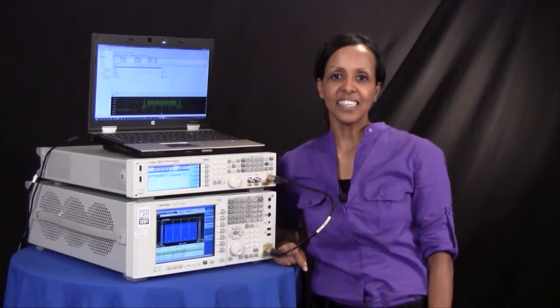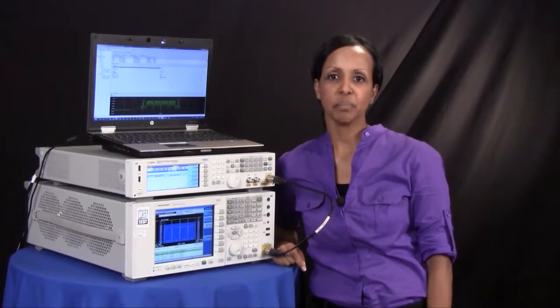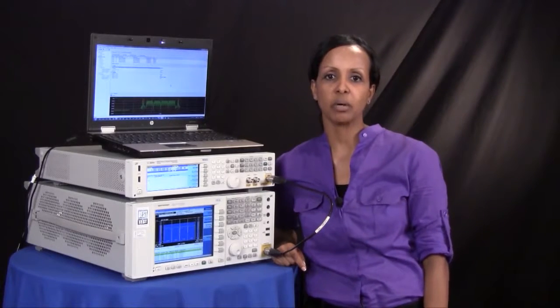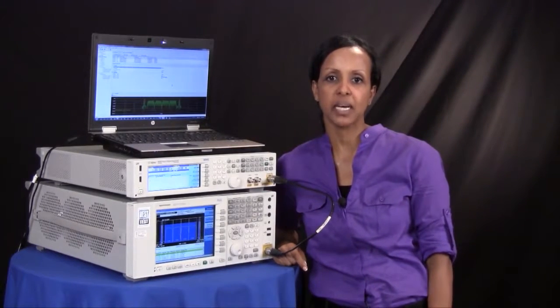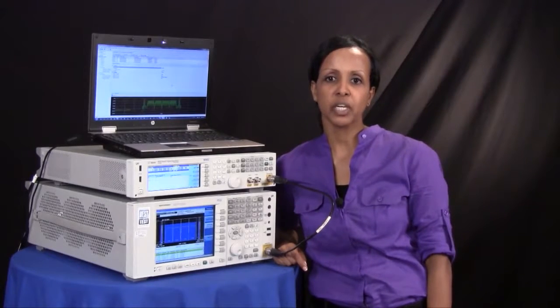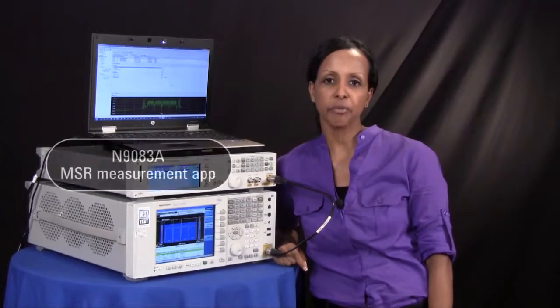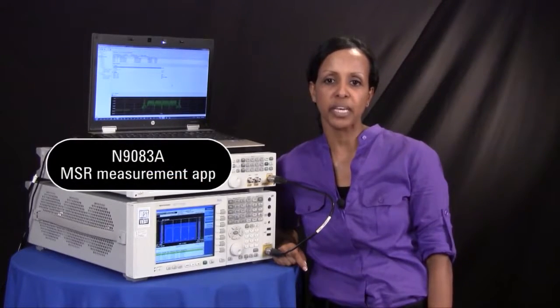The second challenge engineers face is in making sure the MSR base station transmitter meets the RF conformance requirements as defined in 3GPP Release 9 standard. This is especially critical in manufacturing. To address this challenge, Agilent offers the N9083A MSR measurement application for the X-series signal analyzers.